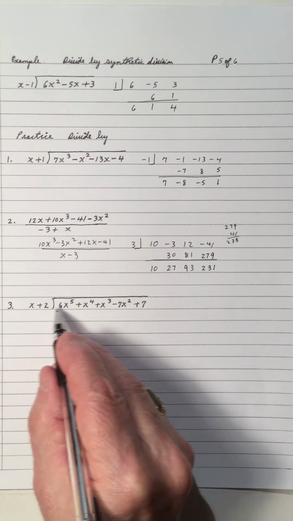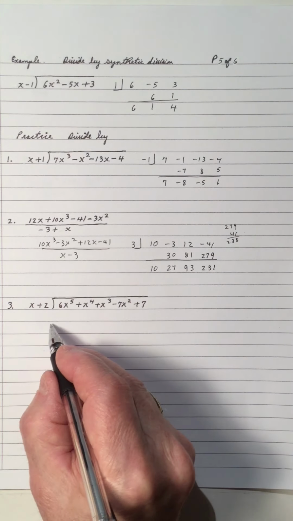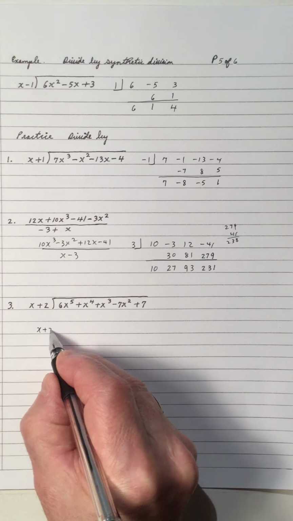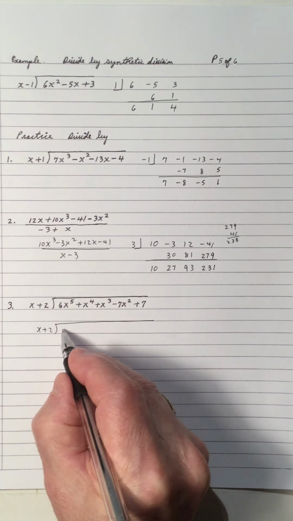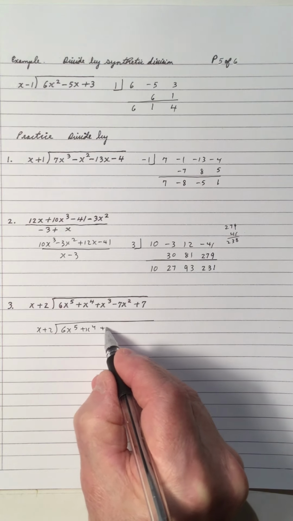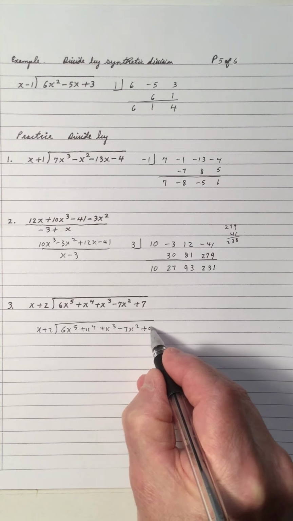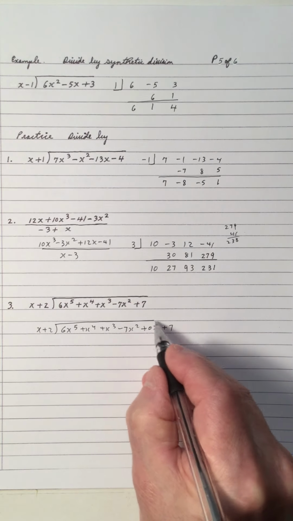And do we have descending order here? Perfect. And 5, 4, 3, 2. Oh, we got one missing. So we have x plus 2, 6x to the 5, plus x to the 4, plus x cubed, minus 7x squared, plus 0x, plus 7.